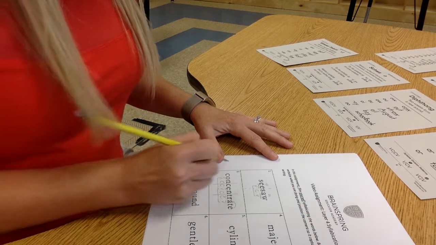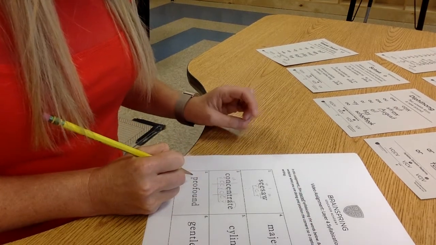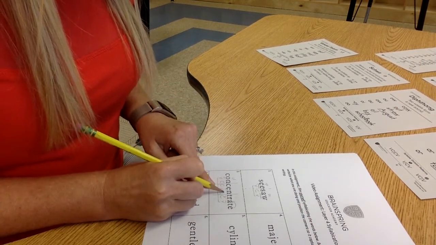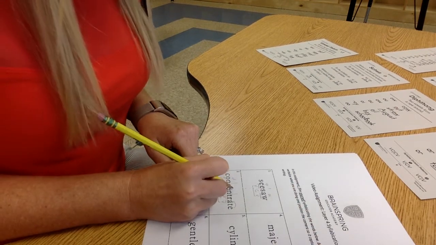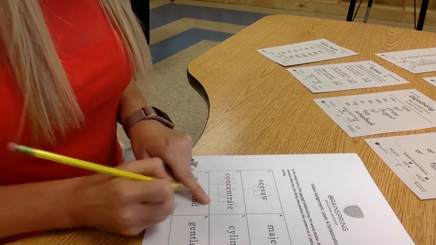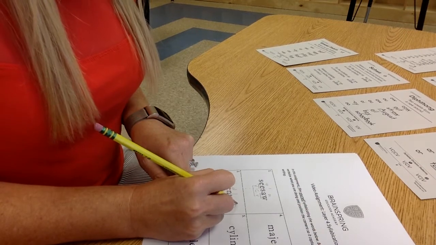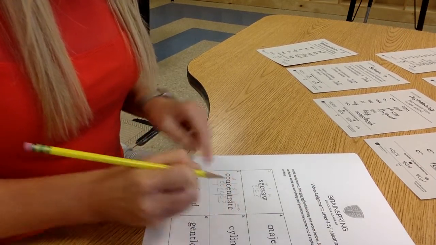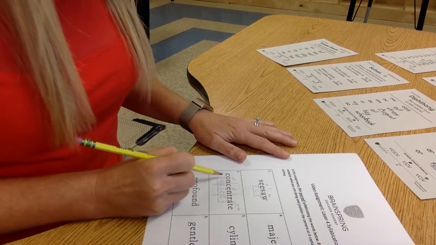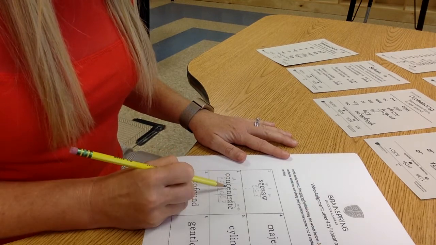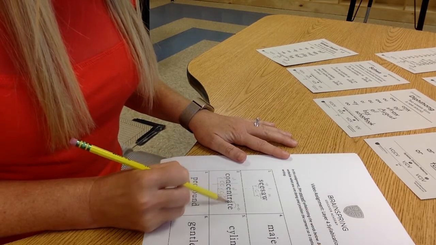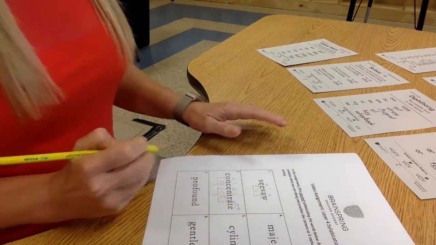Okay, so now I'm going to look at my first syllable. I notice that I have a closed syllable here. This next one, I have a closed syllable. And lastly, I have a magic E. Now, let's see if I read that word. That would be concentrate. Concentrate.